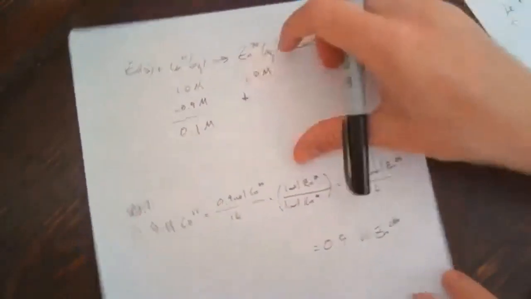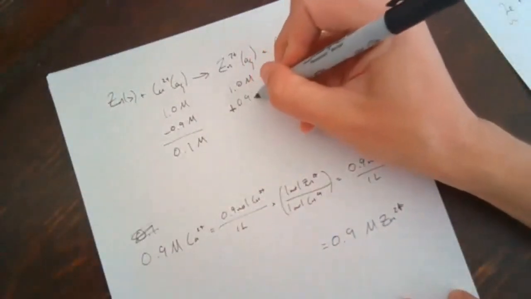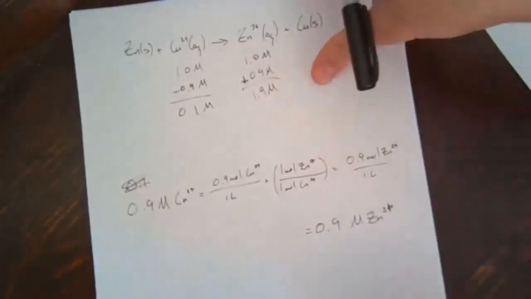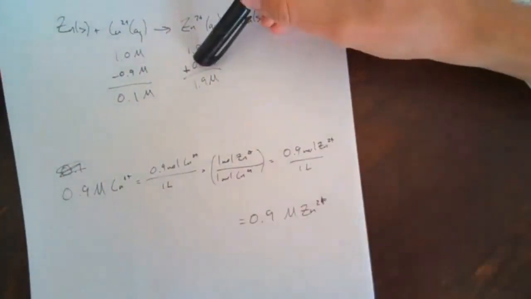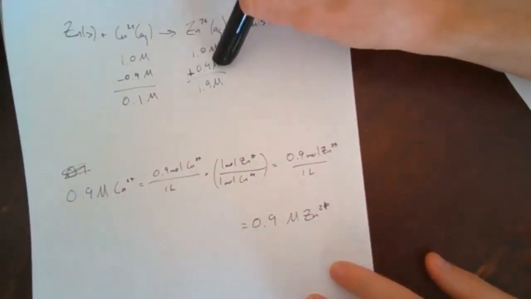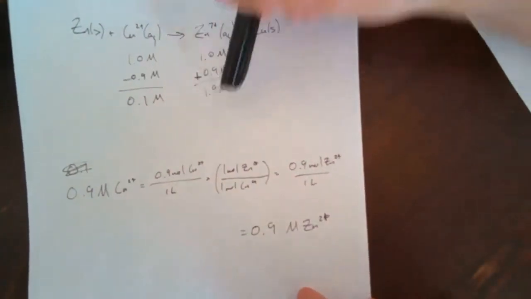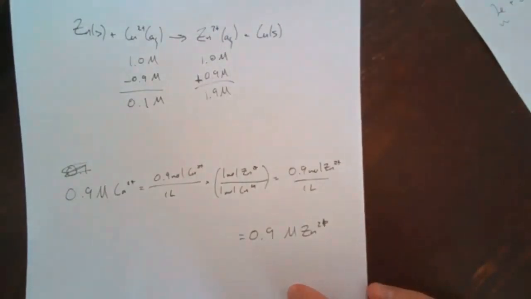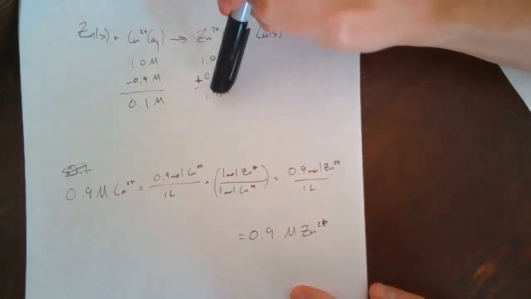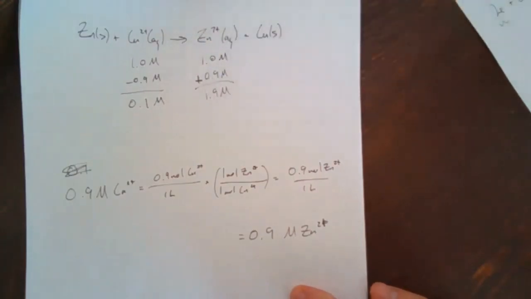But what that means is this concentration goes up by 0.9 molar. So the 0.9 moles reacts, goes right here, and so that means this concentration goes up. So this reflects what we instinctively know, that the concentration of reactants goes down, concentration of products goes up as the reaction progresses, as it actually happens.